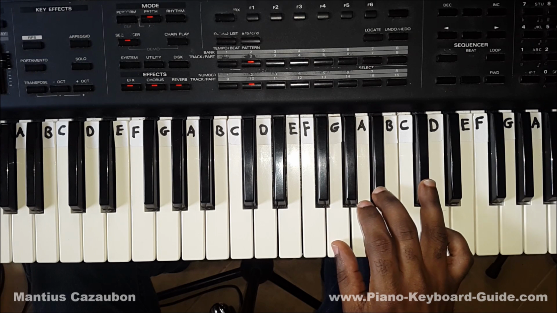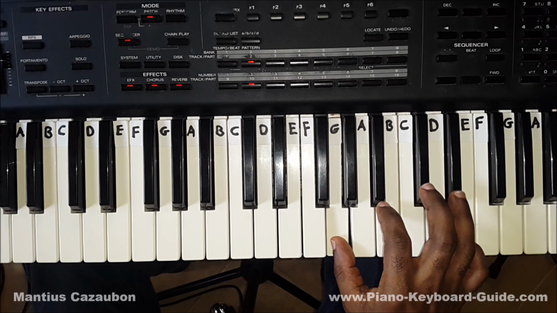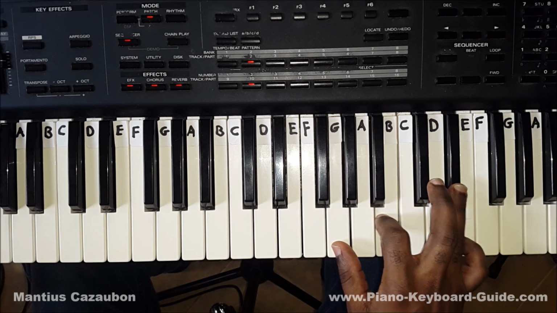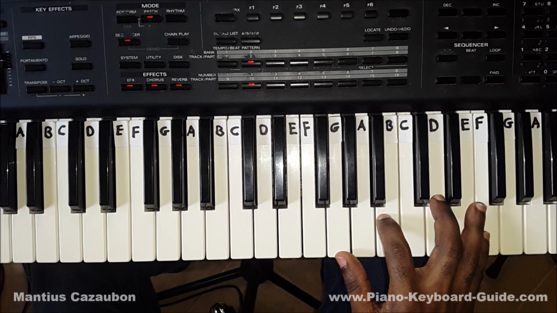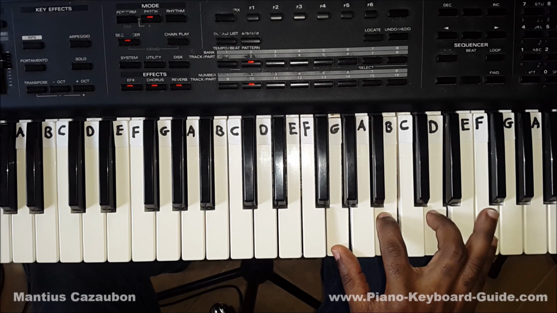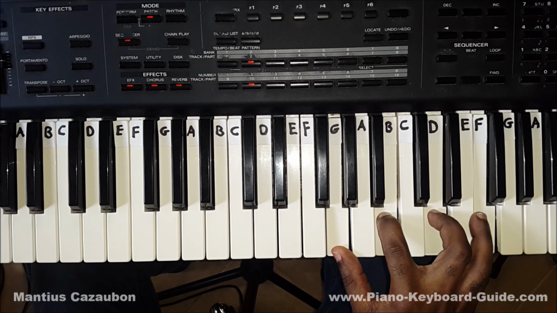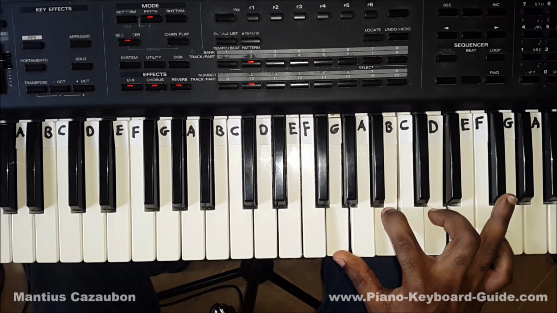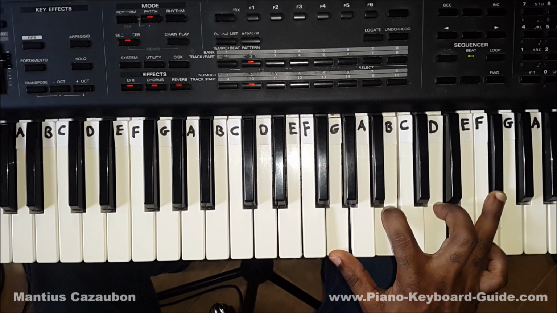To form a G augmented chord, you play notes 1, 3, and sharp 5. G augmented. To form a G 7th chord, or G dominant 7th, you play notes 1, 3, 5, and flat 7. To form a G major 7th chord, you play notes 1, 3, 5, and the 7th note of the scale.